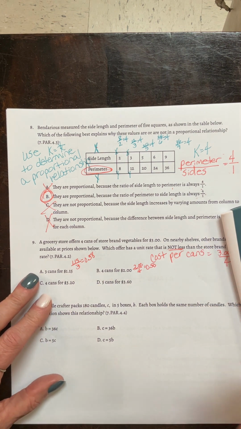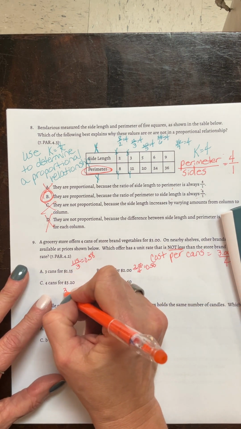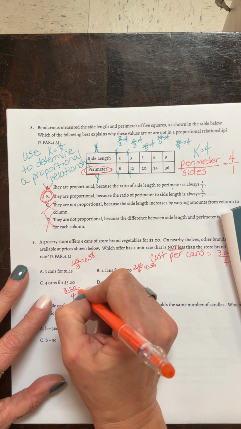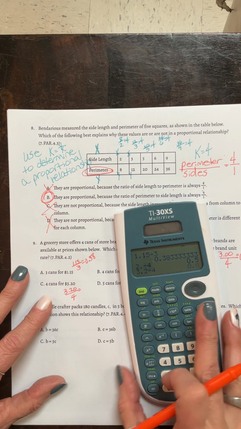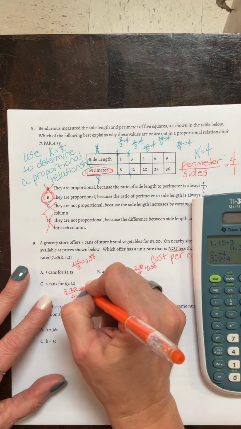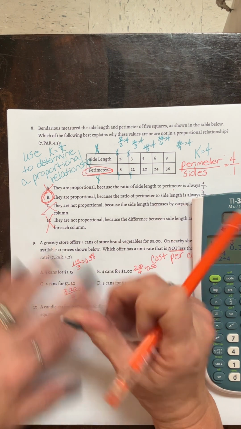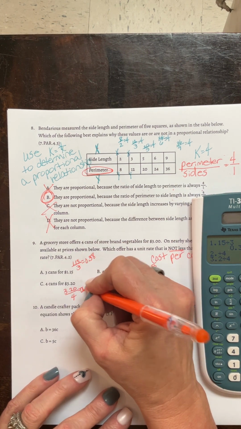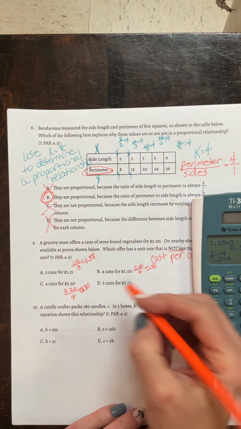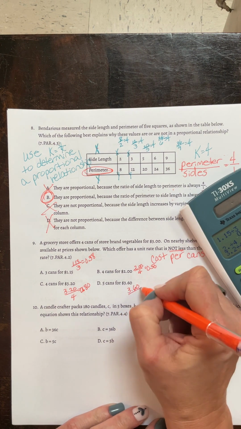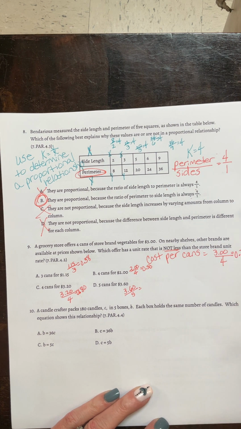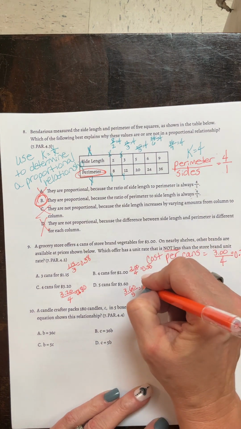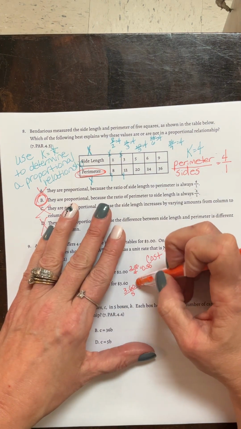And I put that 0 there because I want it to look like money. $3.20 for 4 is 80 cents. And $3.60 for 5 is $0.72.